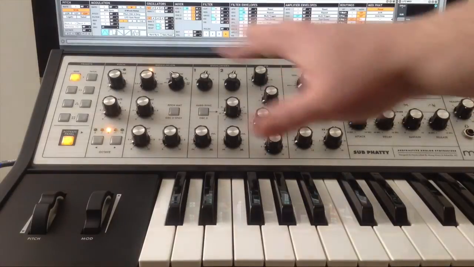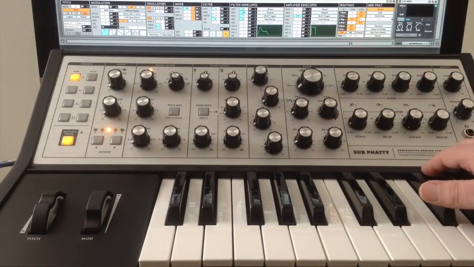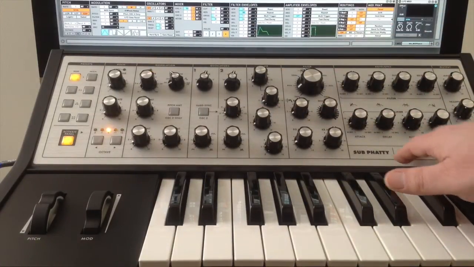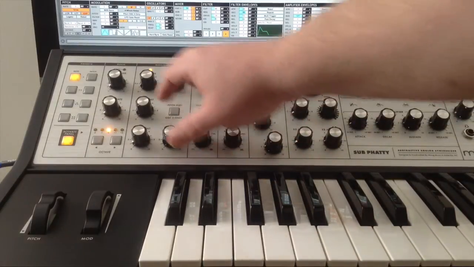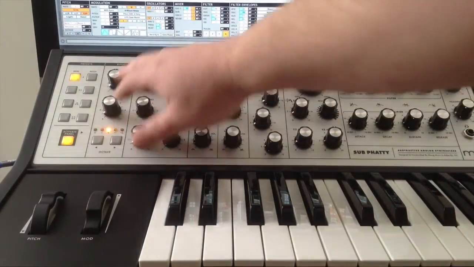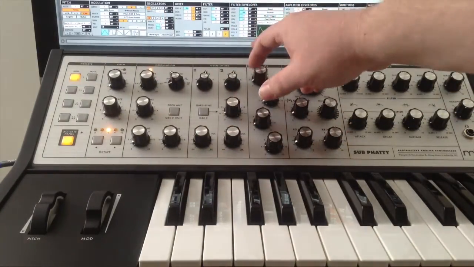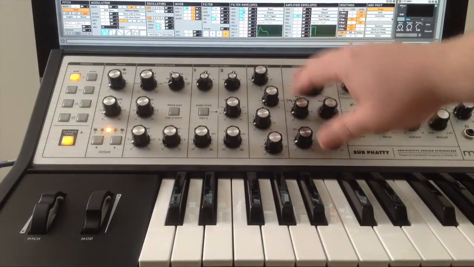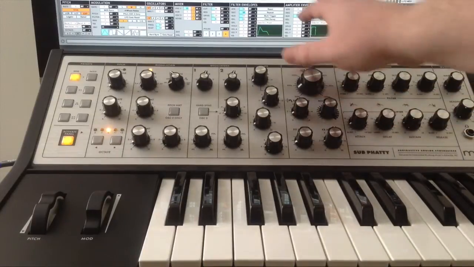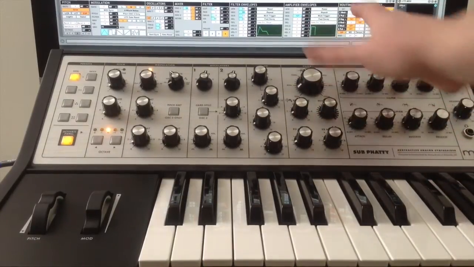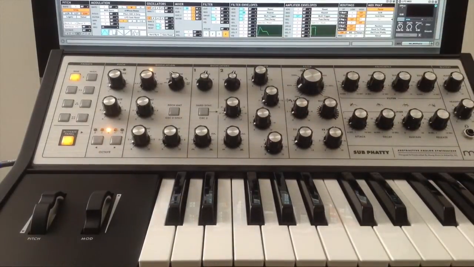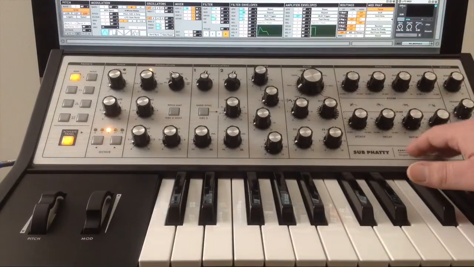So the interface is laid out the same as the Moog Sub-Phatty panel. You have the pitch section that's here, the modulation, the oscillators, the mixer, filter envelopes, amplifier envelopes. Note that this will also control the under the hood features, as Moog says, that are not available on this panel.